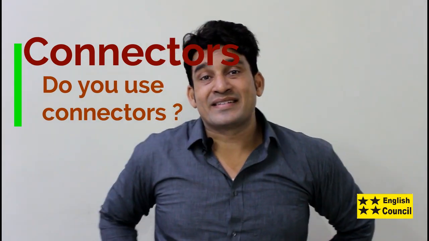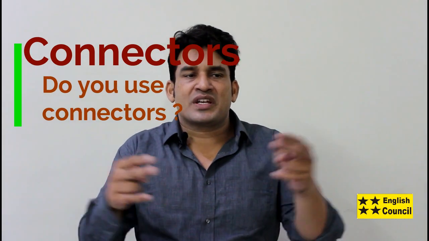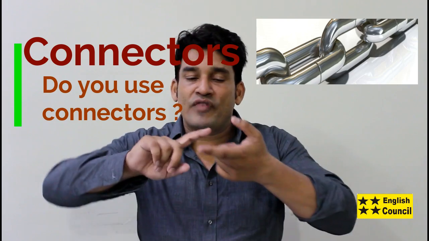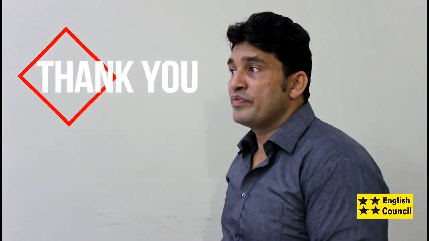Connectors are the words which can catenate or weld two lines together. For example, the one part of your sentence and the second part of your sentence. Both must be connected together. This is actually being tested, whether you are using these types of connectors or not. So next is what?